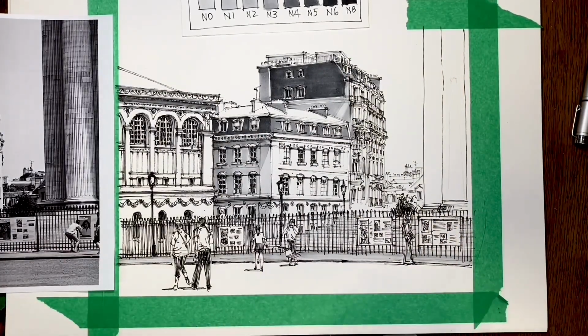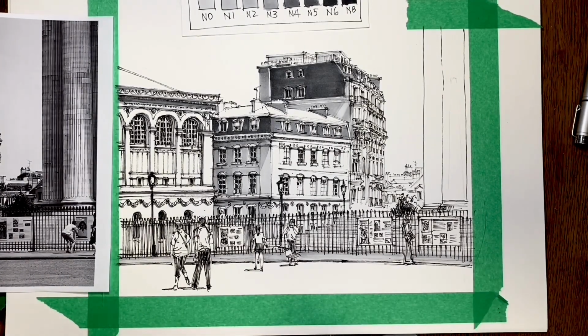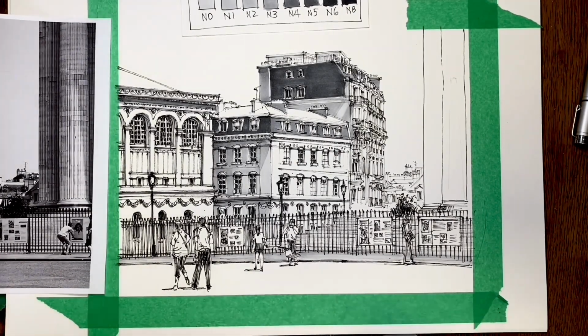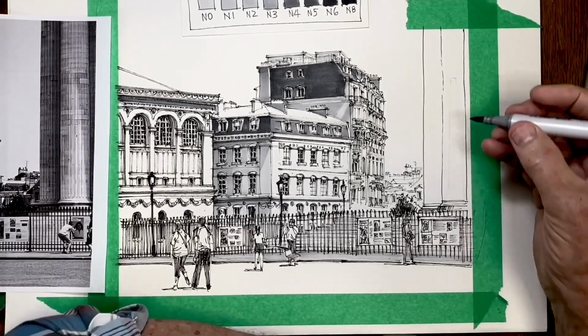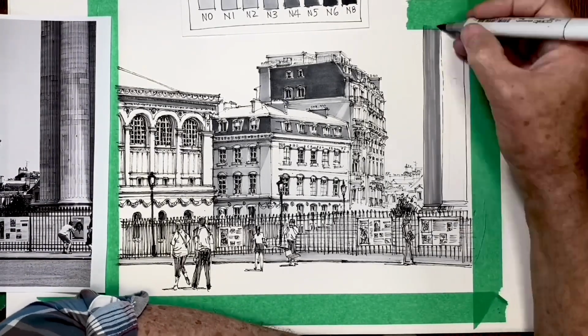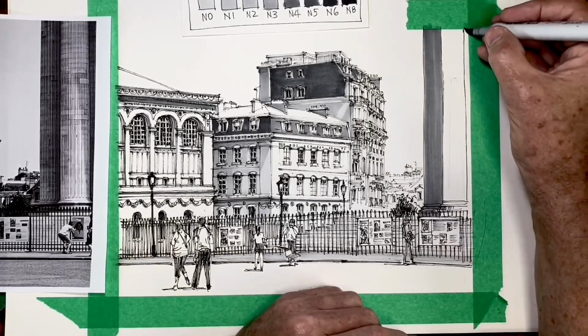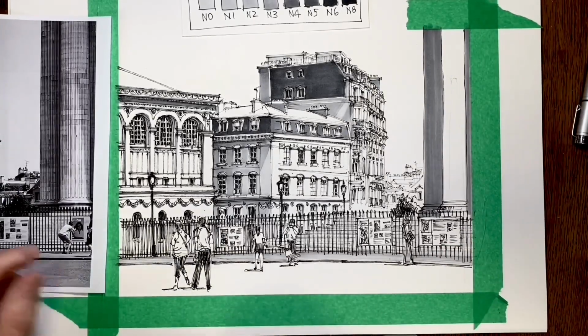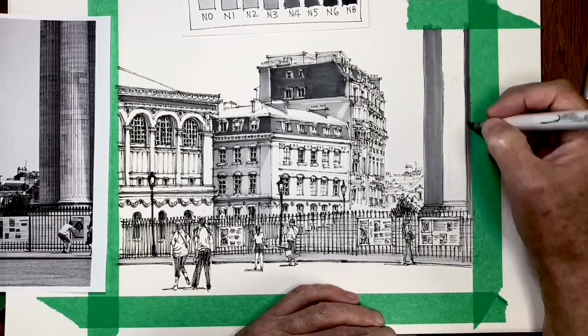It's all about juggling the relative values that we use in our tone work rather than what actual tone we used. I'll do this whole column in a 3 first. And I'll do a 3 down here, get some tone on it for now. So now I'm using N4.